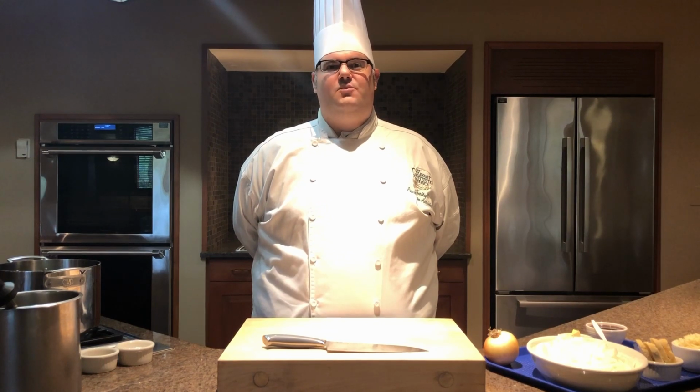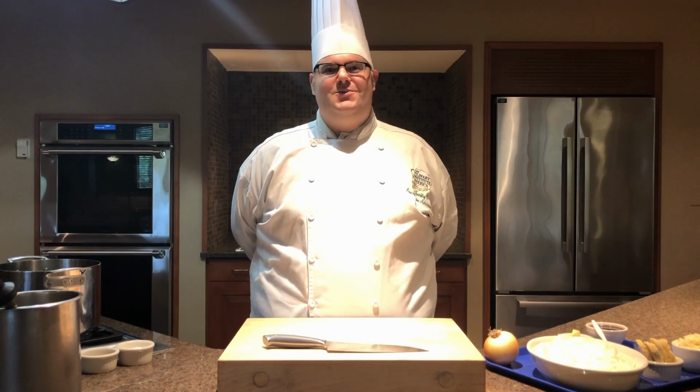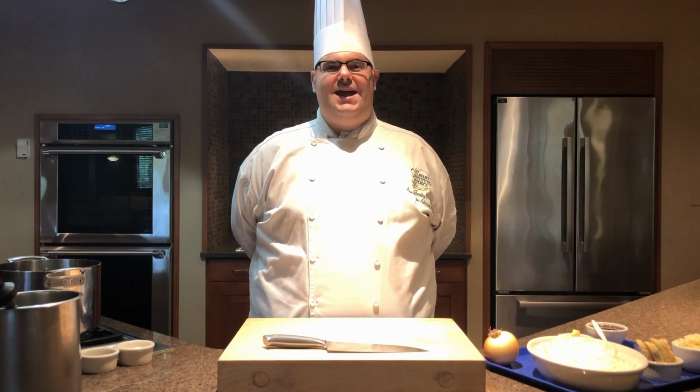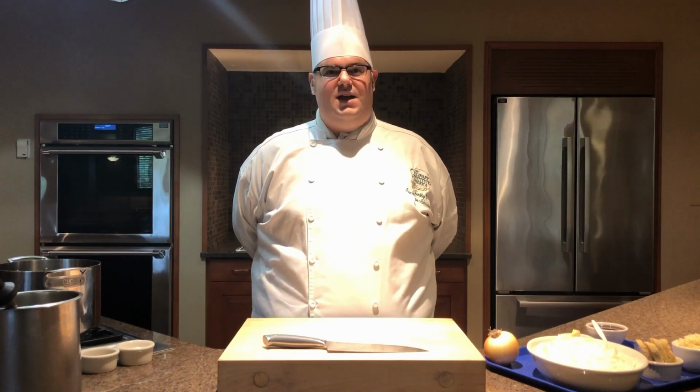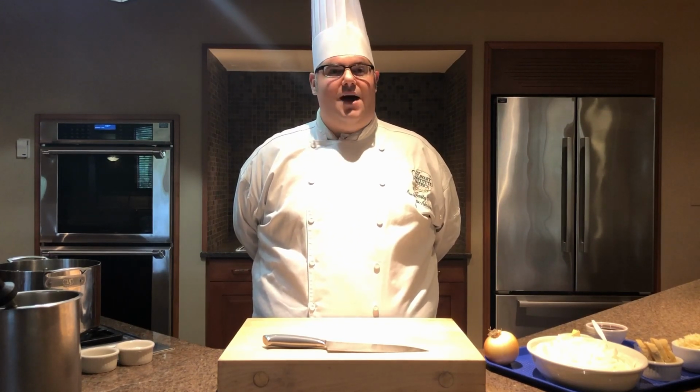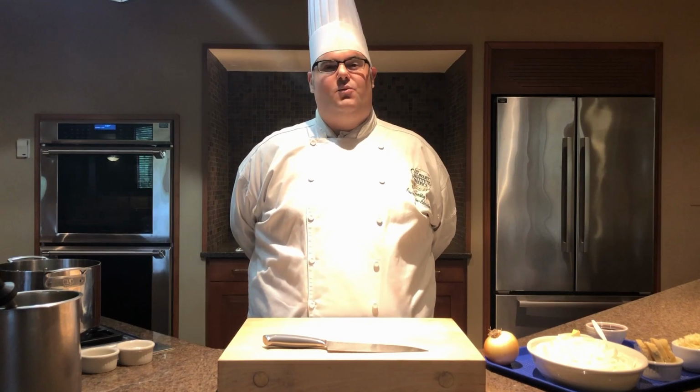And today we're going to be working with onions, which I know isn't the most exciting ingredient when we look at it on the surface, but in terms of the onion, it's really one of the most versatile and popular ingredients that you're going to use within the world of food.